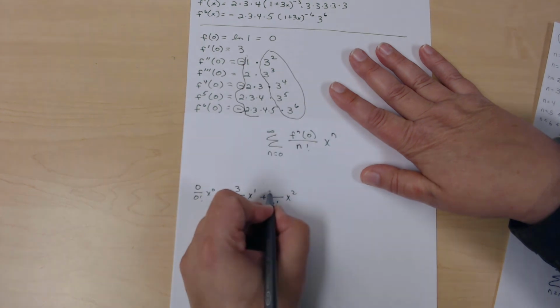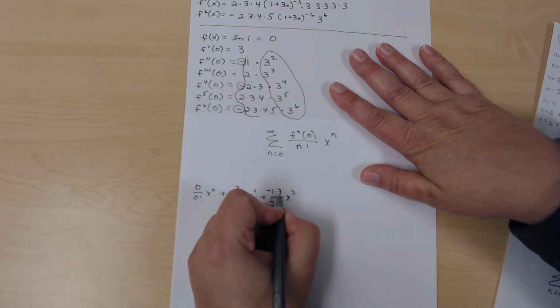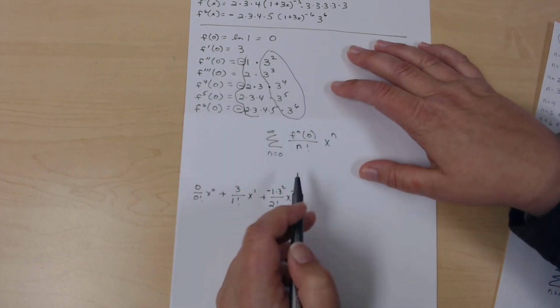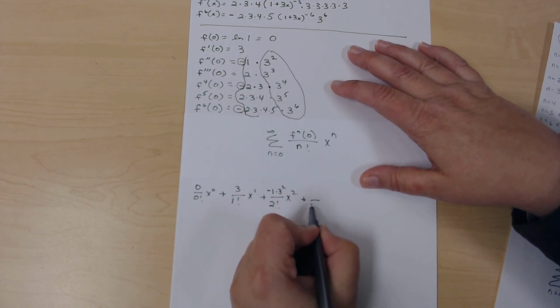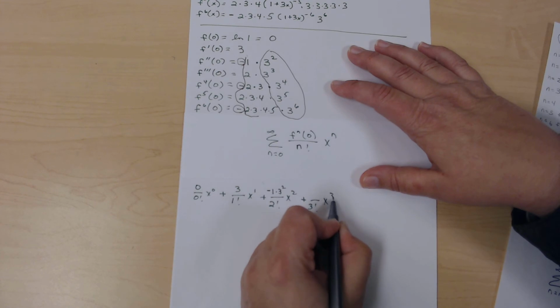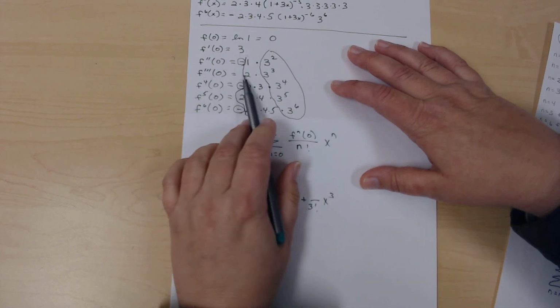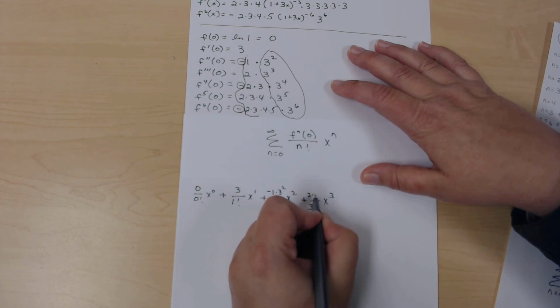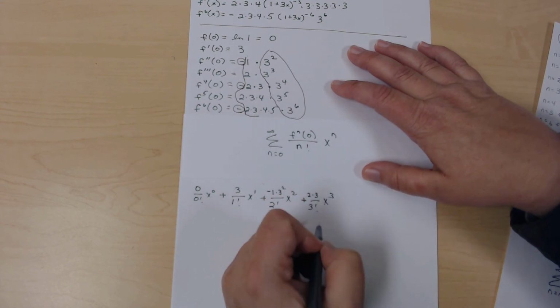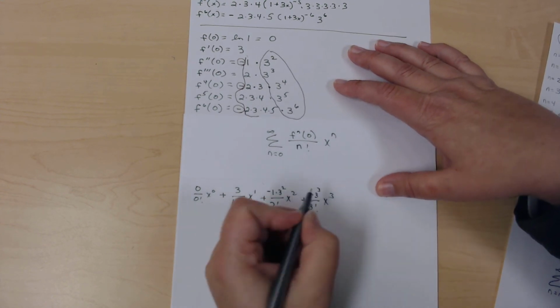Now I've got this -1, and then I've got 3 squared. Now we do 3 factorial, x to the third, evaluate the third derivative. I've got 2, and then 3 cubed, right?